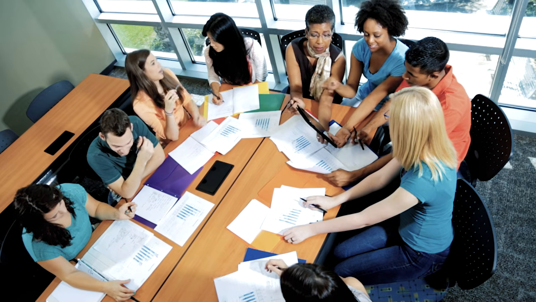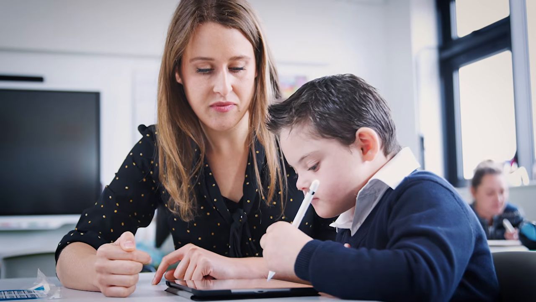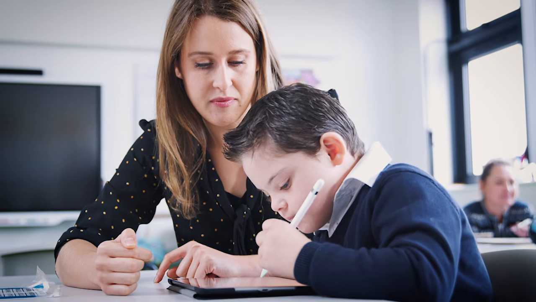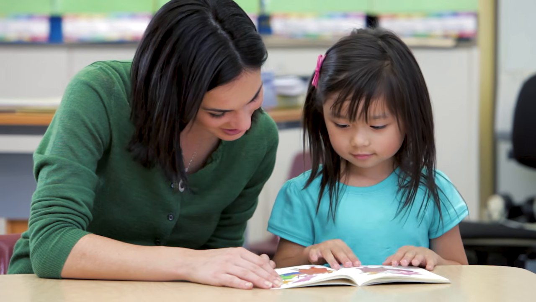One of the reasons the Smarter Balanced Summative Assessment is so powerful is that it was built from the ground up by teachers. Educators participate in each stage of the process from item writing to data review. This includes educators with experience working with students with disabilities and with English learners.